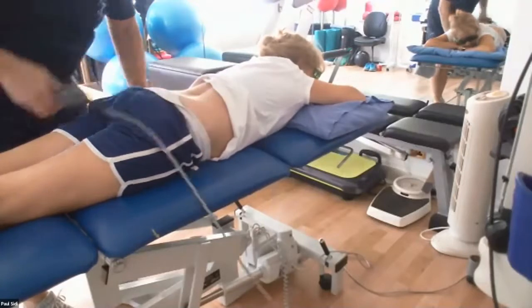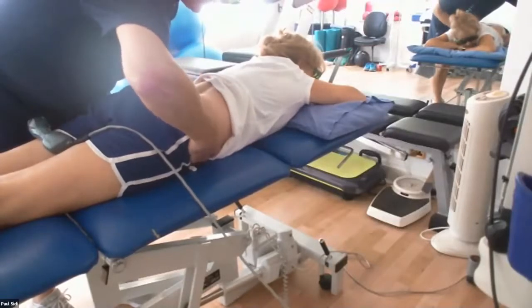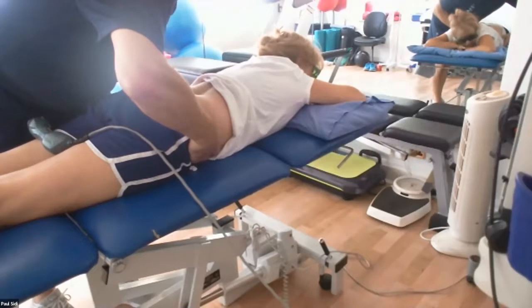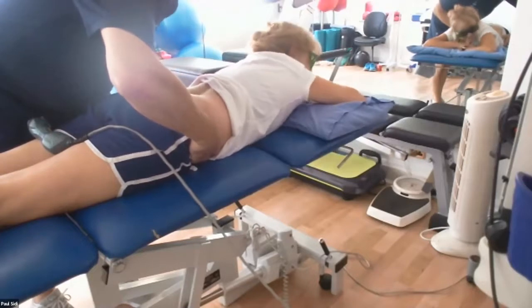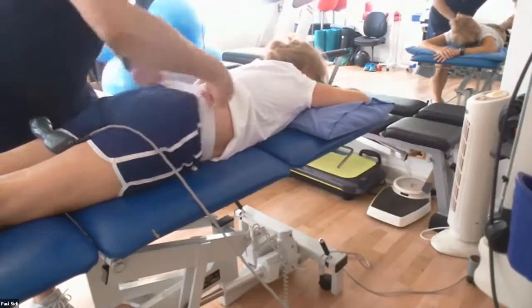Well, 20 seconds gone now. It's hardly any time. Right, what's that like? That is quite a bit better. Wait, can you say that for them? Quite a bit better. Quite a bit better. Okay. There you have it.